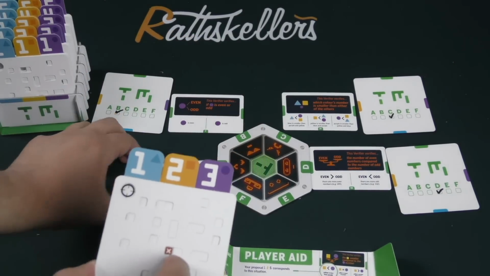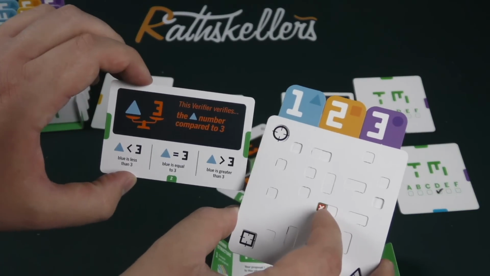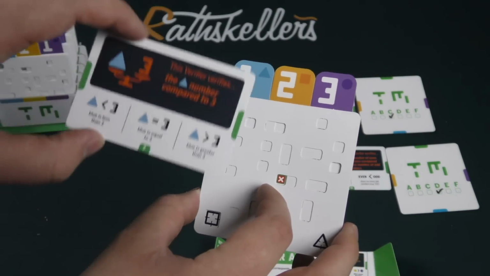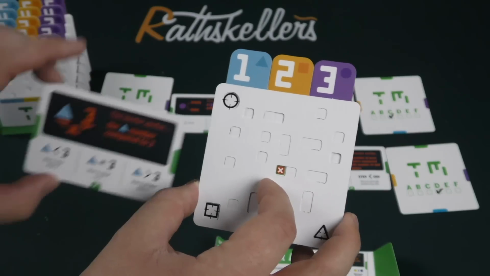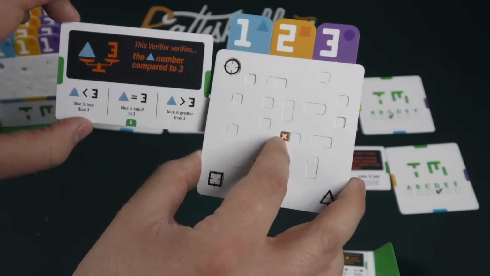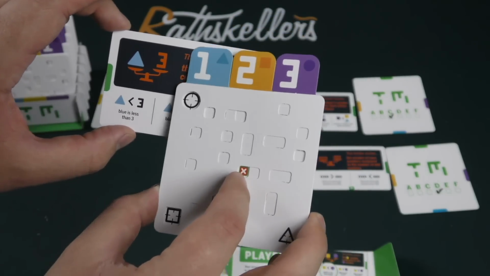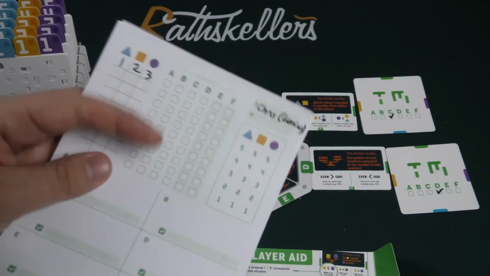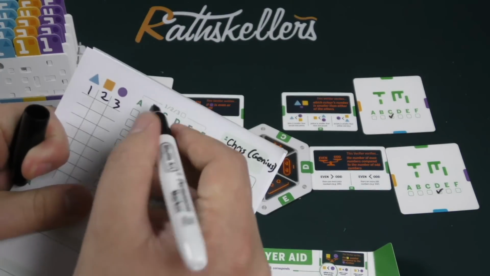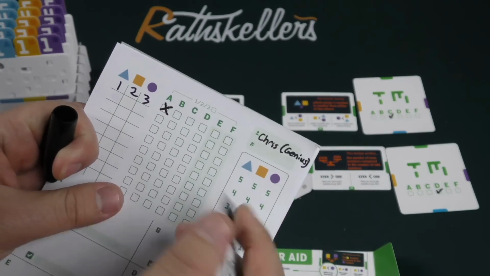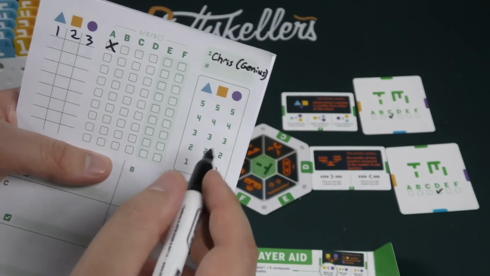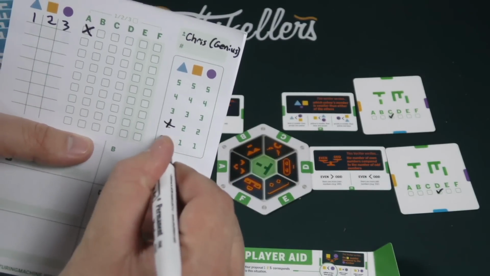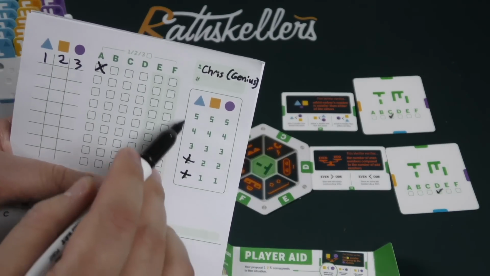Now this is to see, is the blue number less than, equal to, or greater than 3? Because my blue number in this code is 1, which is less than 3, and I got an X, this is telling me that the blue is not less than 3. I can go to my sheet here and show, hey, this failed test A, so I'll write an X there, and I know now that it cannot be 2 nor 1, it has to be one of these other ones.